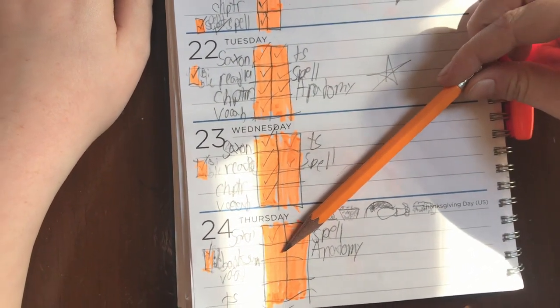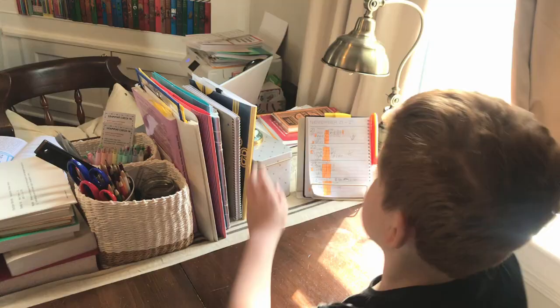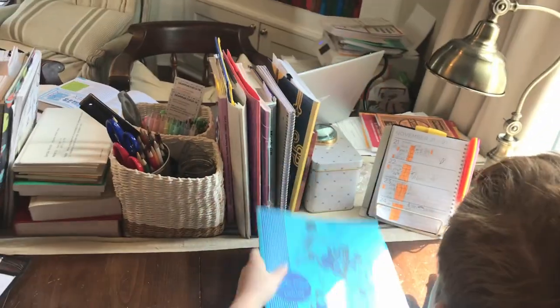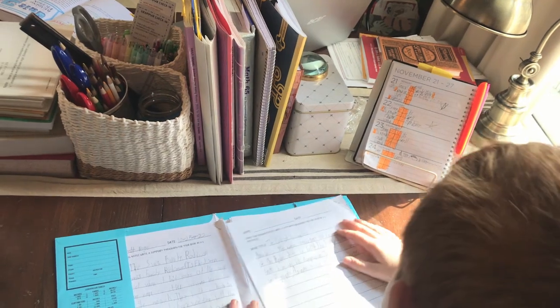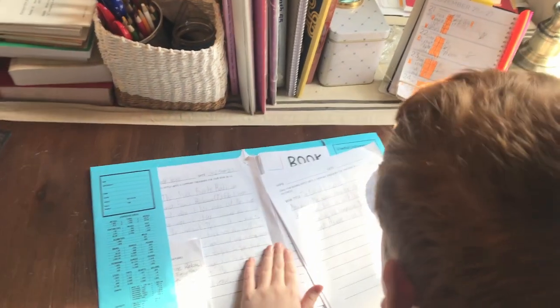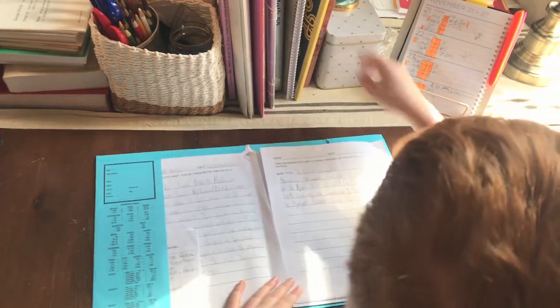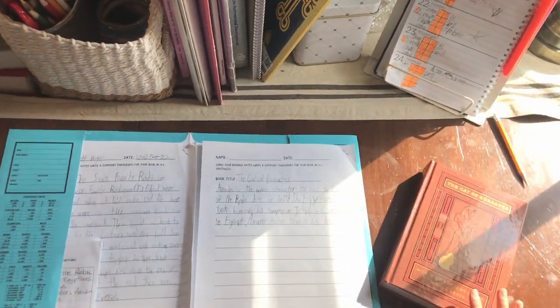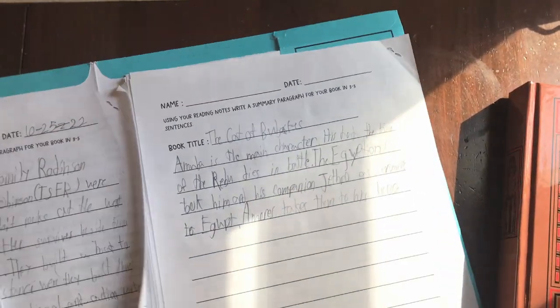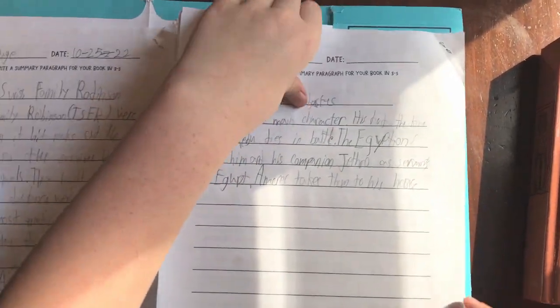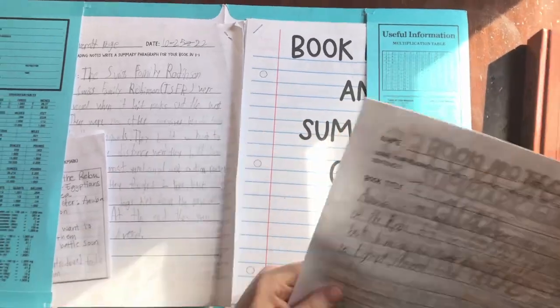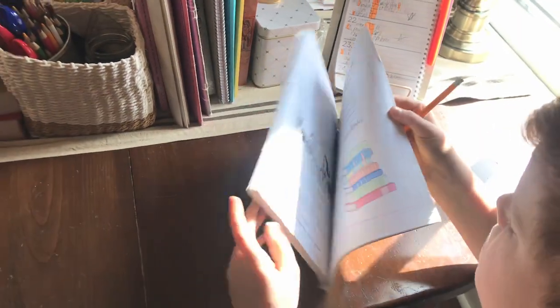We get this all laid out on Monday morning. We have a lesson planning meeting with the two oldest kids. And then he's going straight into his reading assignment. So he just finished a book, The Cat of Bubastes by G.A. Henty. He started his book summary yesterday. So he's using his chapter notes from reading, and he's finished that off today.